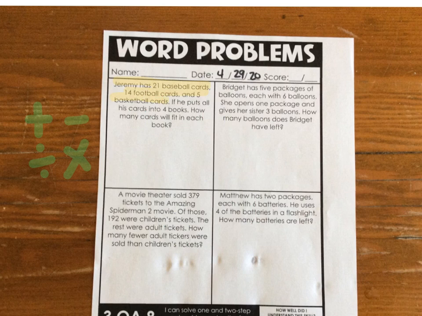So that's going to be your first step, because what do you need to do with 21, 14, and 5? What do you need to do with those 3 numbers? I'm going to give you a second. And if you said that you're going to add them all up, you are correct. Good. So you're going to have 21 plus 14 plus 5. Good.